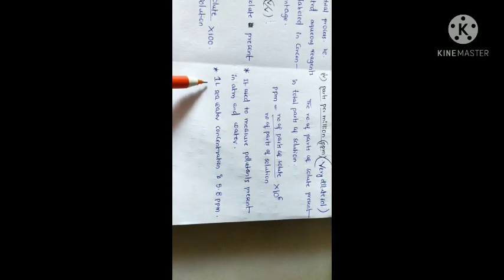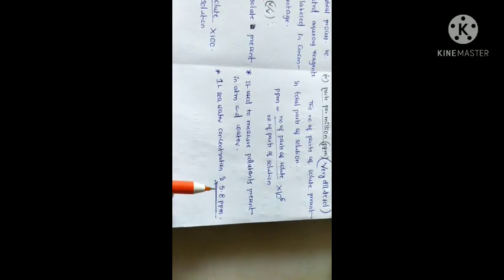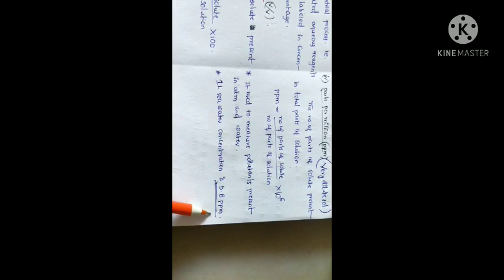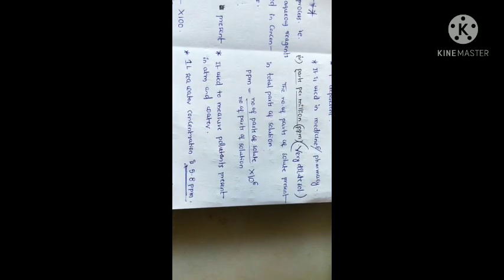A general example: the concentration in 1 liter of seawater is 5.8 ppm. ppm means parts per million. So this indicates that 5.8 grams of solute is present in 10 to the power of 6 parts of solution.